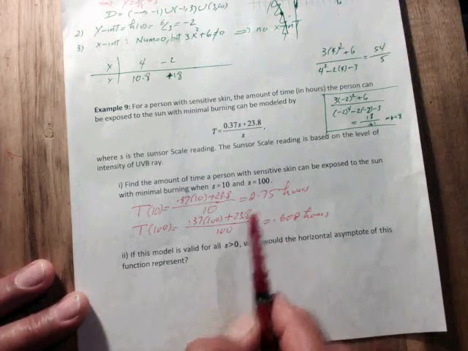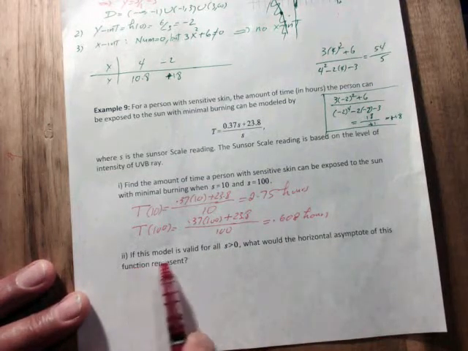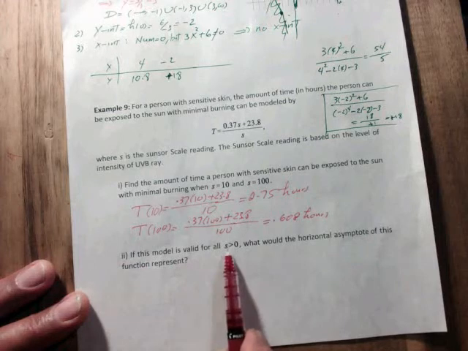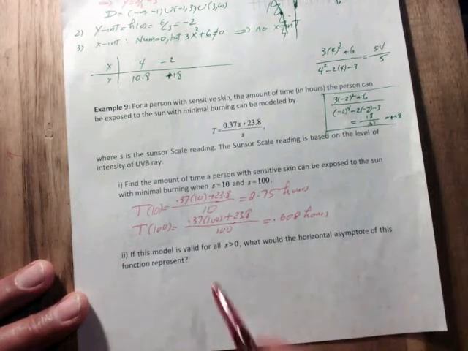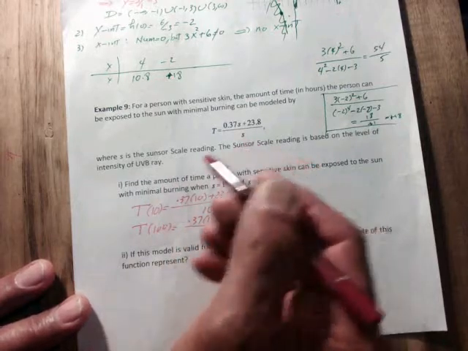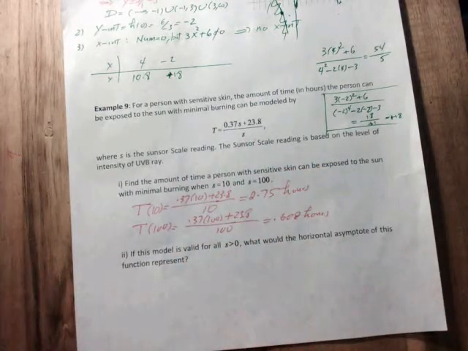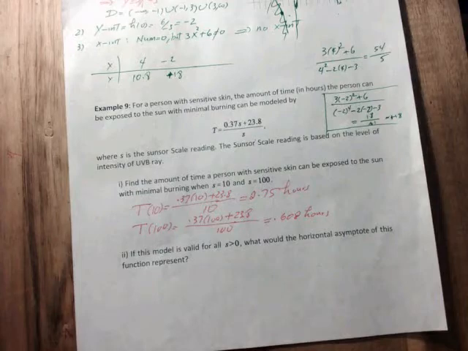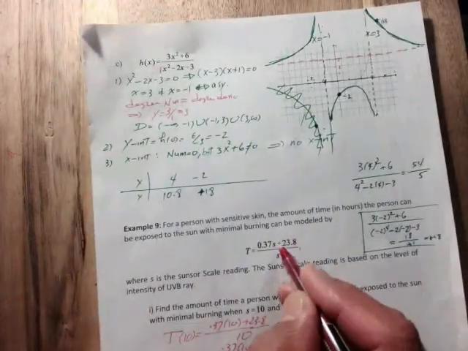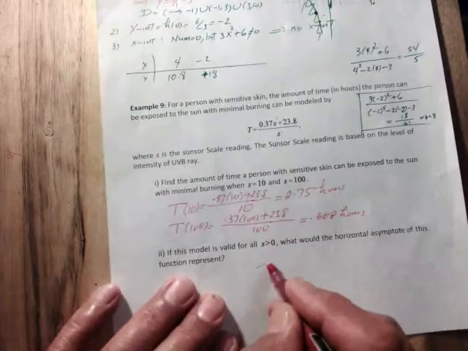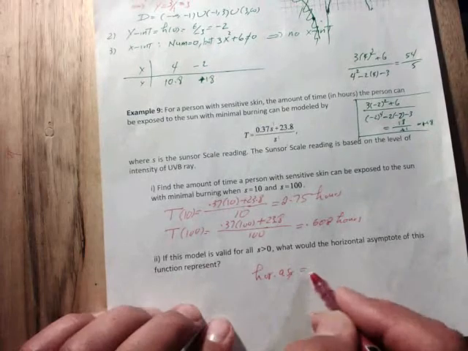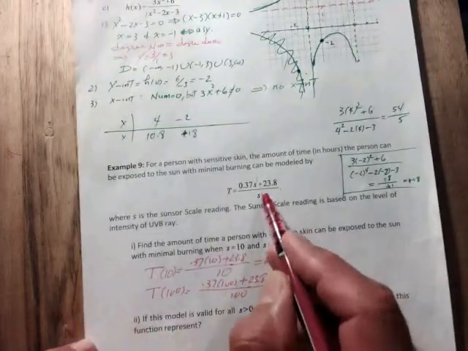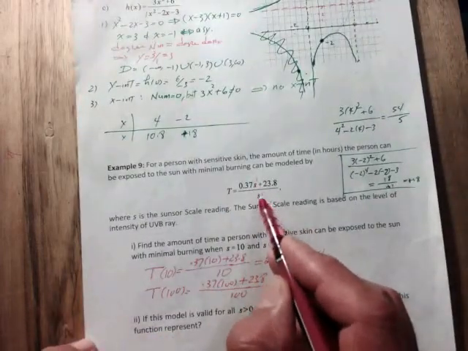Now the question is this one: if this model is valid and S is bigger than 0, what does the horizontal asymptote tell you? As S goes to infinity, what is the horizontal asymptote? The horizontal asymptote depends on the power of the variable.